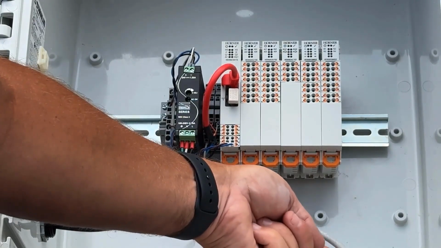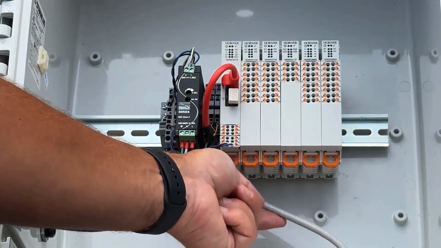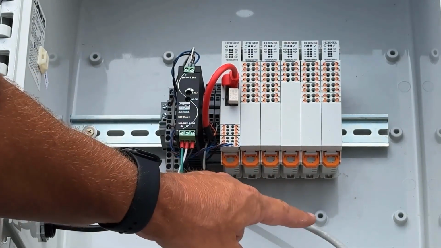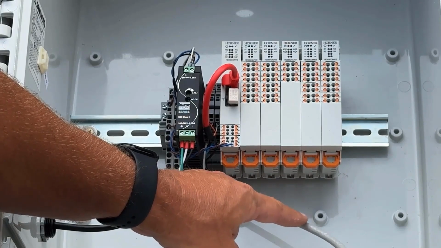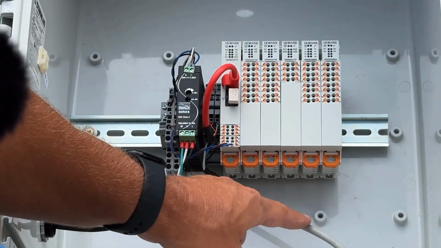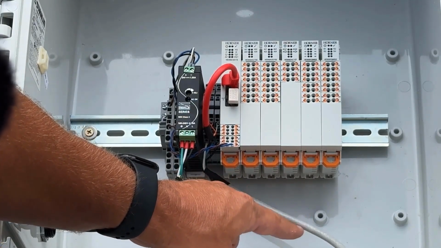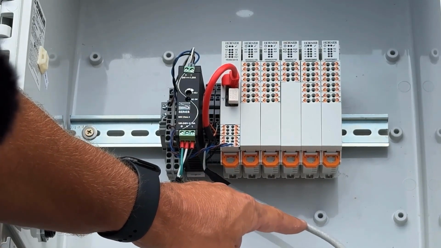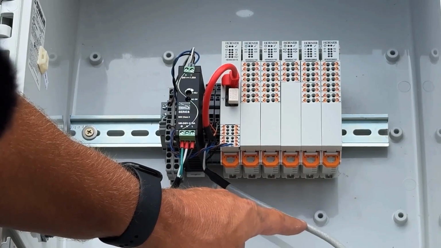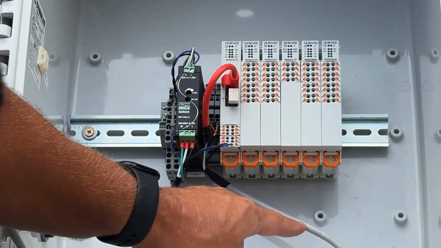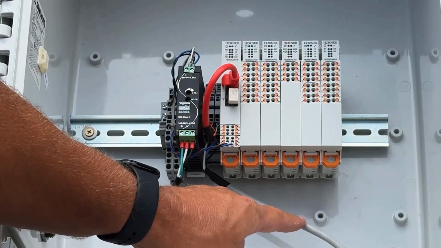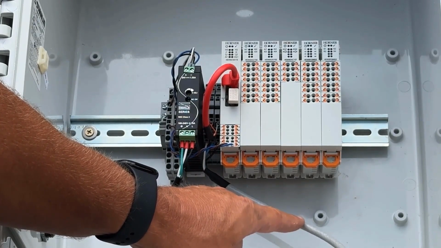Now why might we use just traditional CAN wiring instead of Cat5 or Cat5e? Well, it could be because of distance. CAN wiring can go much further. It could be because it is a tough noise environment for EMI or RFI. So in those scenarios, CAN wiring is superior. So those are a couple of reasons we might do that.